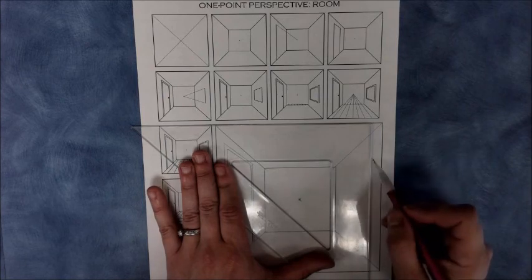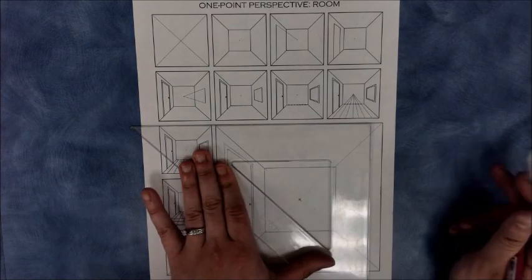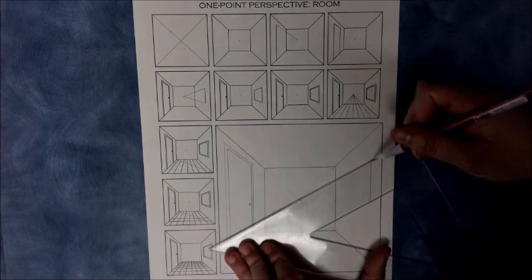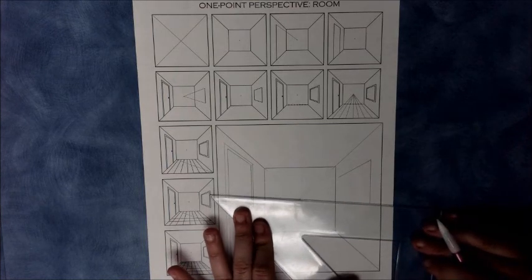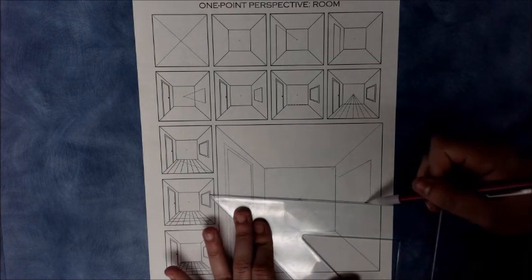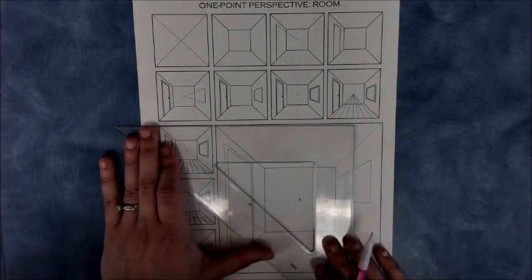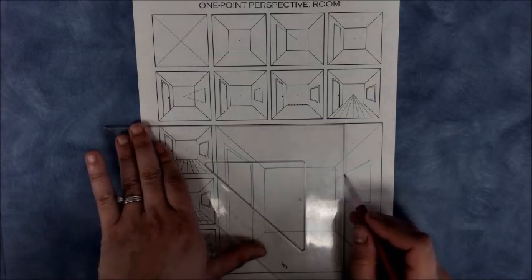Similarly, I'm going to complete the window. I'm using my right angle to create the very far edge of the window that is closest to me as the viewer. Using my right angle, I am then going to create orthogonal lines, but this time I do one for both the top and the bottom edge of the window. Using my right angle again, I create the far end of the window, and this line is going to be parallel to the first line that I made.